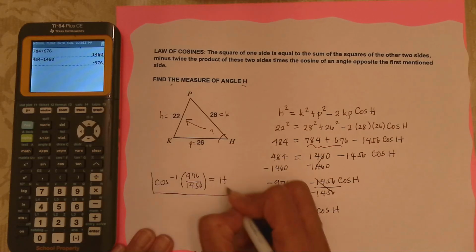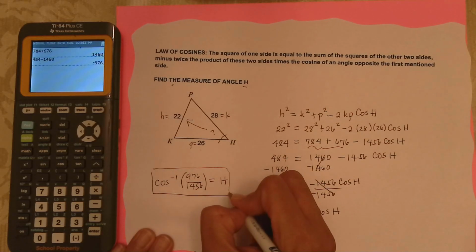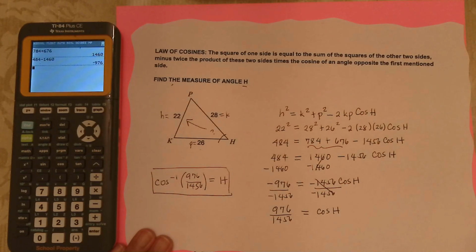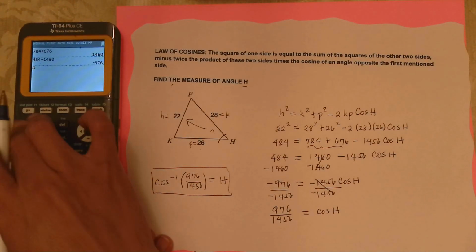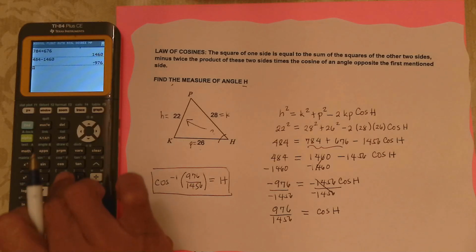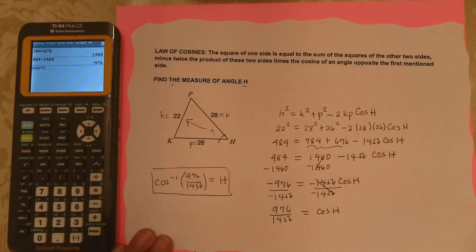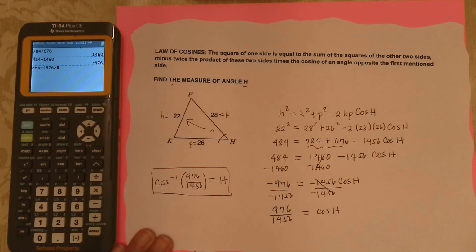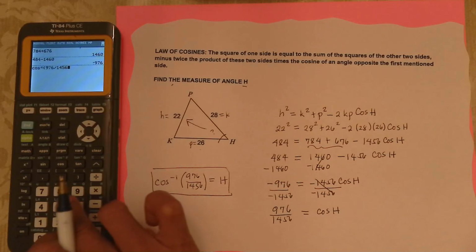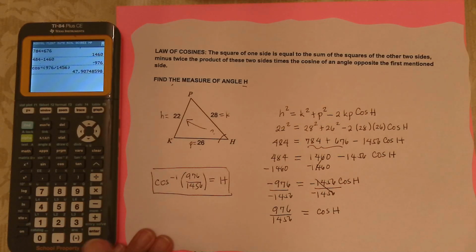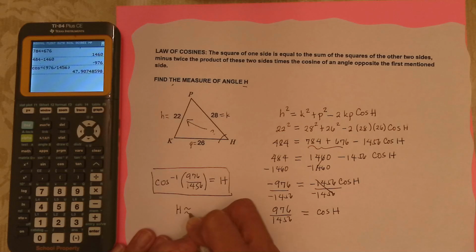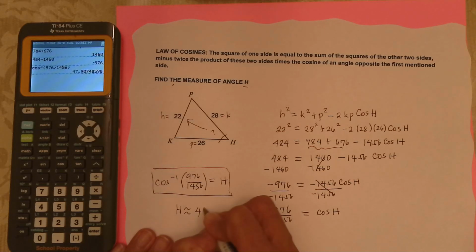This is our exact value for angle H, but let's put this in a calculator and round to the nearest whole number. Inverse cosine of 976 divided by 1456, and it's 47.9. Round up to the nearest whole number. Our angle H is approximately 48 degrees.